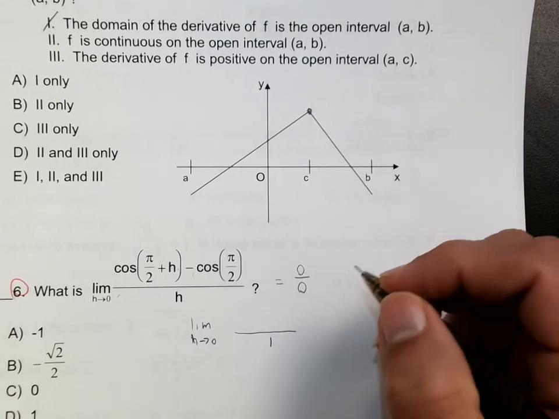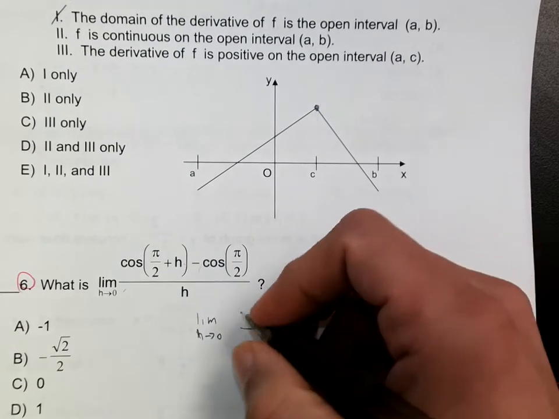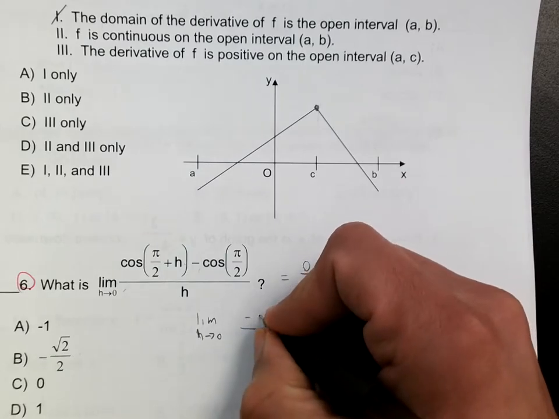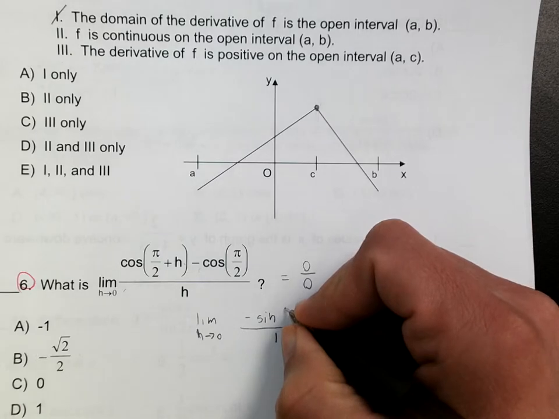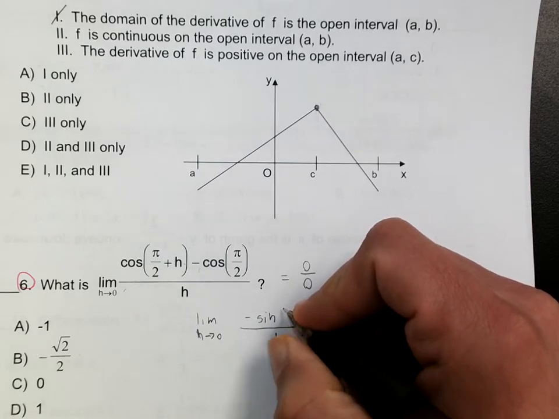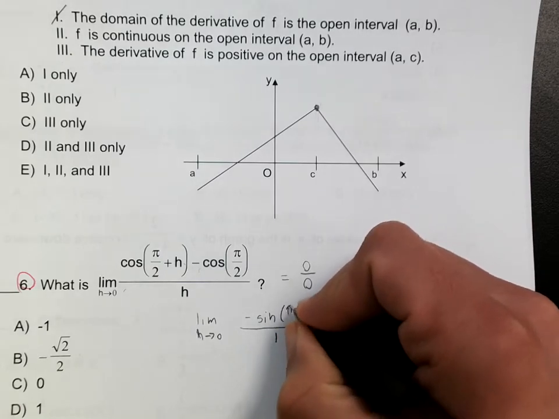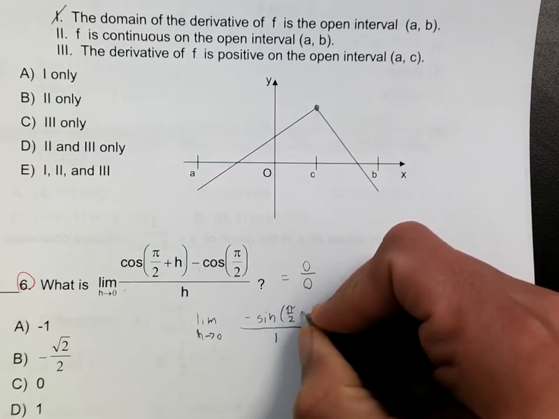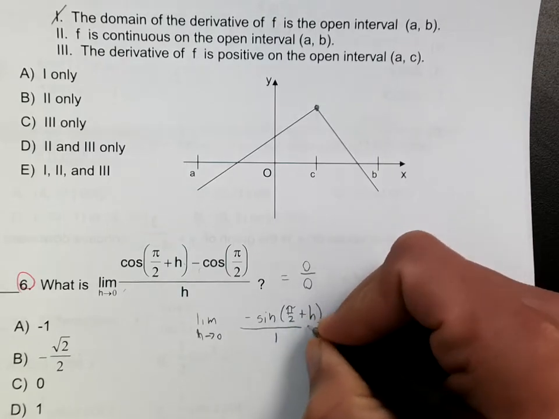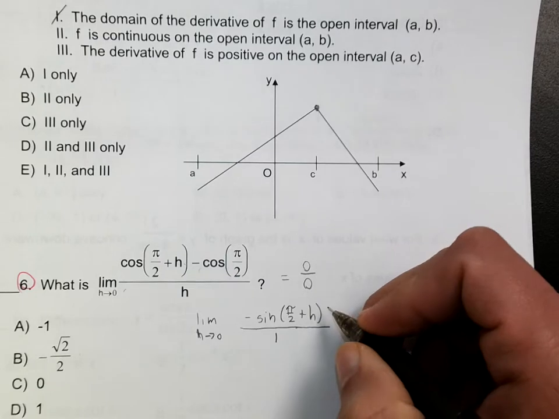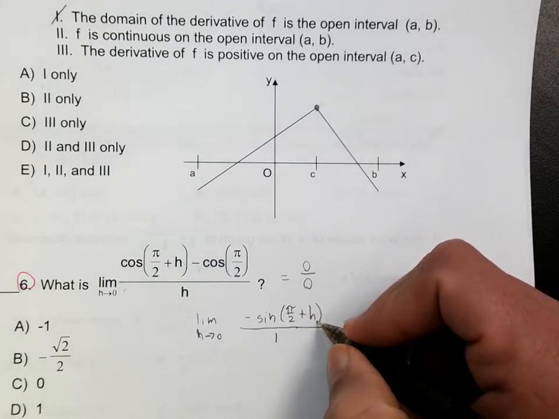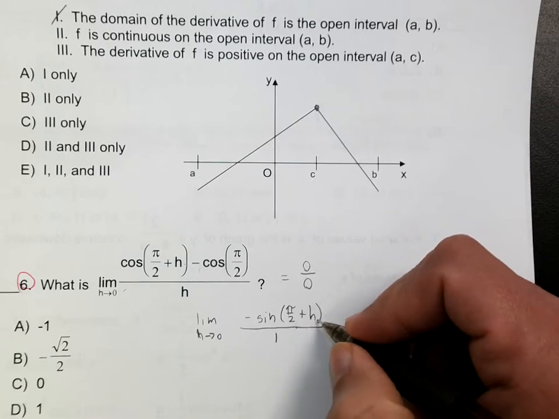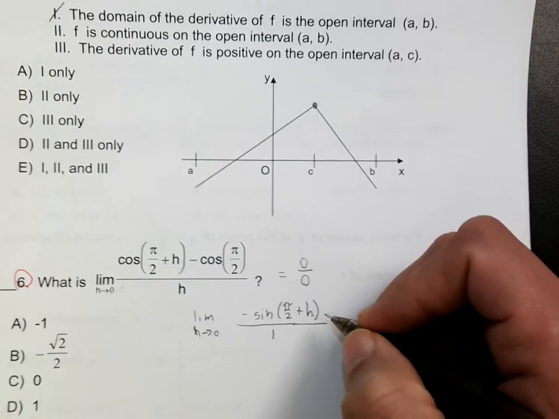So we have the derivative of cosine is negative sine of pi over 2 plus h times the derivative of the inside. Derivative of the inside would, in this case, just be 1. Remember, pi over 2 is a constant, so the derivative of h is just 1. So this is it right here.